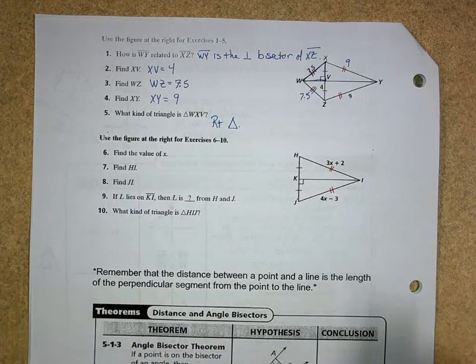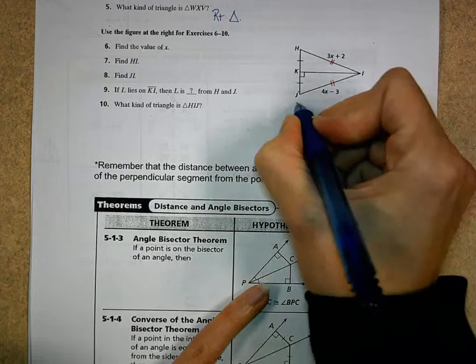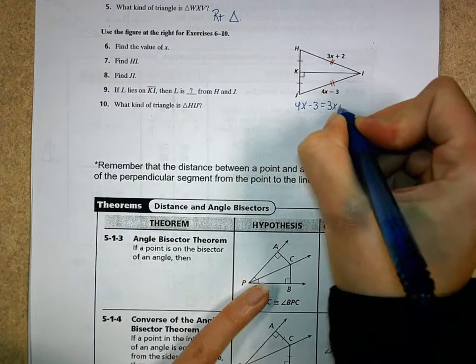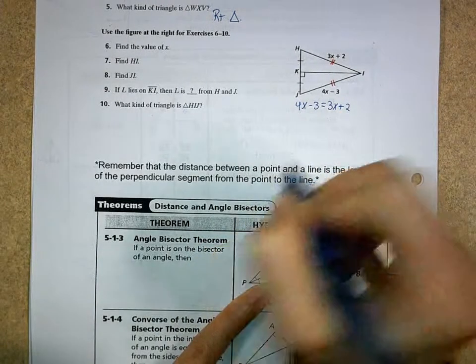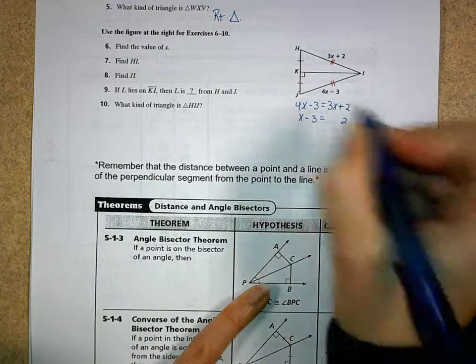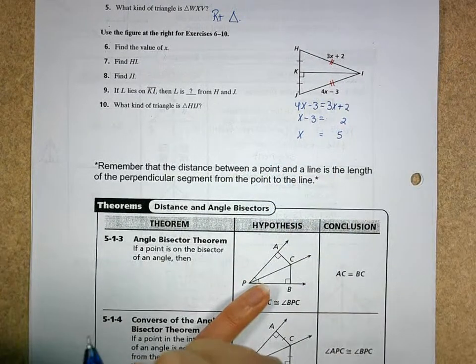So first of all, they want you to find what x is. Well, to do that, that's going to be very easy. We're going to set them equal. 4x minus 3 equals 3x plus 2. So first thing we're going to do is subtract 3x from both sides. Add 3 to both sides. X equals 5.